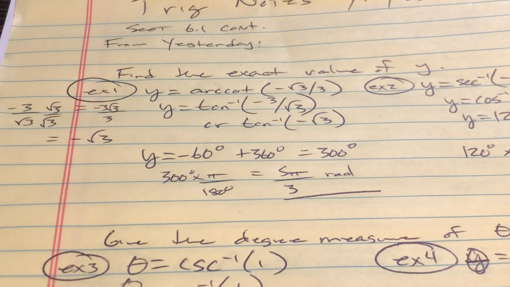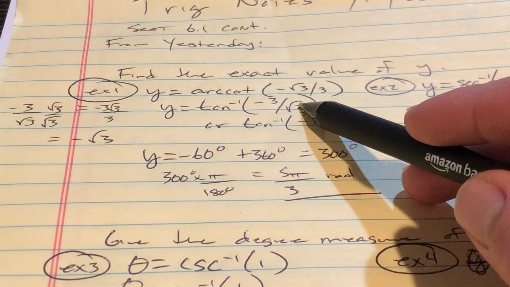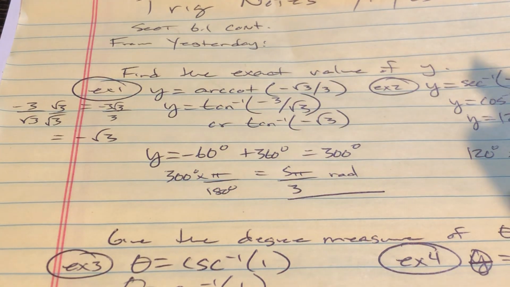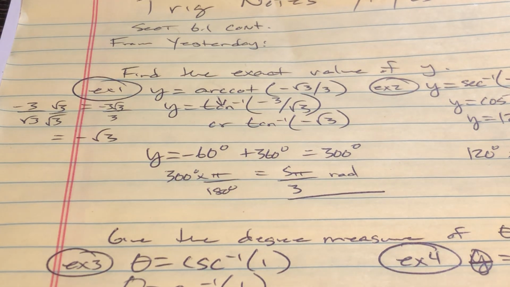All right, so Trig, here we are. Section 6.1 continued from yesterday. Find the exact value of y. So your homework set begins like this: y equals arc cotangent of negative root 3 over 3. So first off, I just skipped the cotangent inverse, okay?